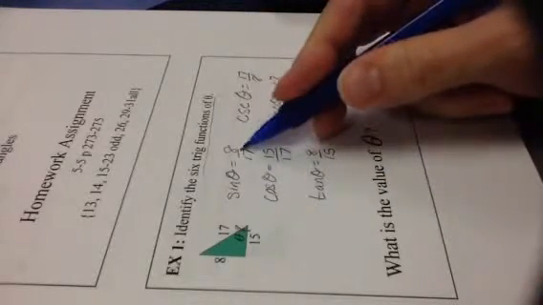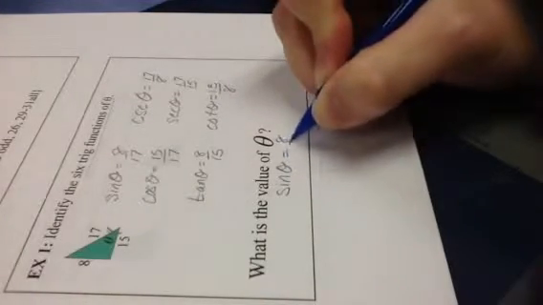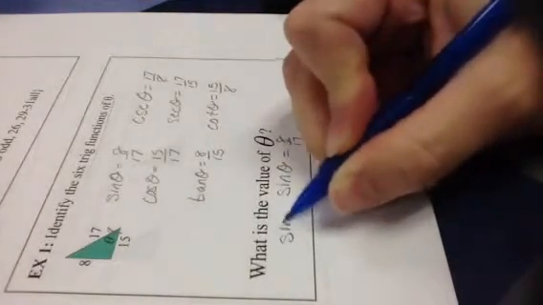So I could take any one of these three. I'm just going to use the sine. And I know the sine of the function is 8/17. So to find the angle measure, I would do the inverse sine on both sides. So we have the sine of theta equals 8/17. If I inverse sine on both sides, then the inverse sine and the sine of theta undo each other and leave me with theta. So theta equals the inverse sine of 8/17.